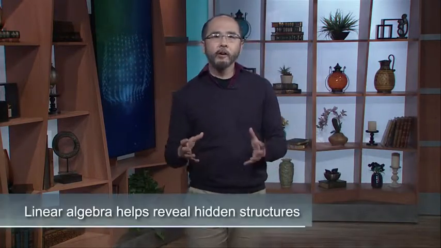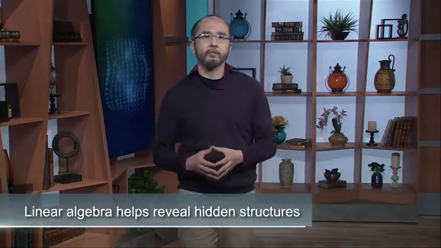What we are going to see in this lecture is that every matrix, which, as you recall, represents a linear transformation, has associated with it eigenvectors and eigenvalues. And these actually represent important geometric features of the transformation. They are special vectors and values that have some meaning. This demonstrates one of our themes, that linear algebra helps reveal hidden structures.